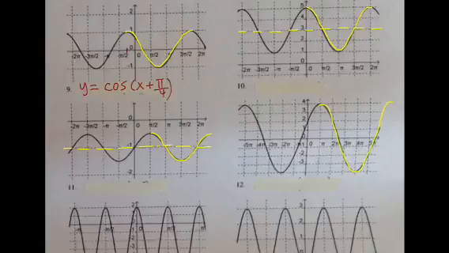For number 10, there is a vertical translation of 3 units. The period is 2 pi, and the amplitude is 2, and there is no reflection, so it's y equals 2 for the amplitude, cosine, period is 2 pi, so it's x plus 3, because that's a vertical shift.